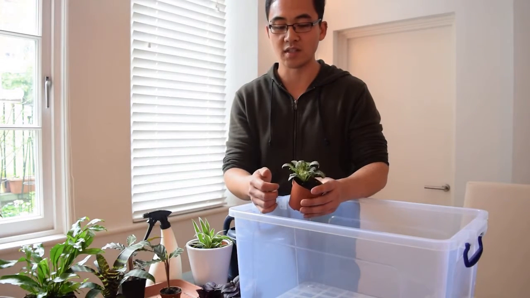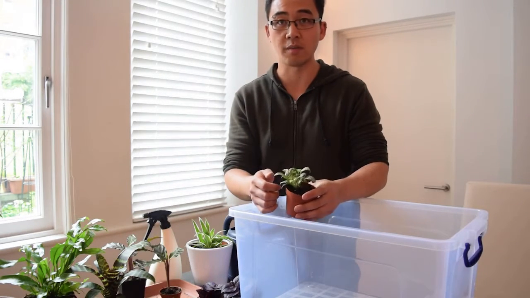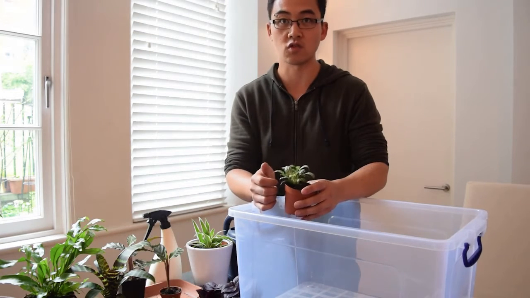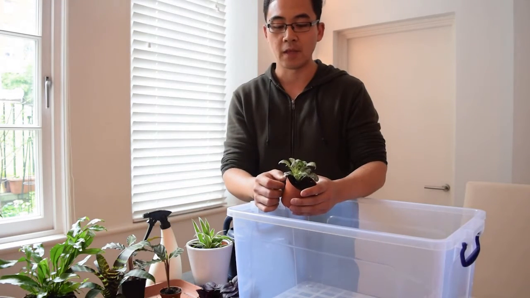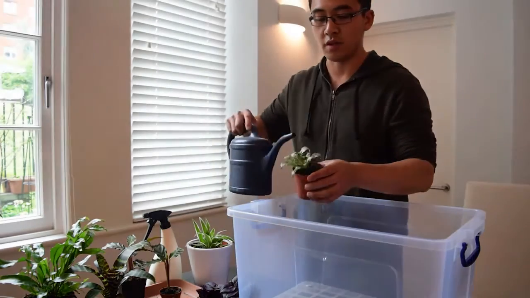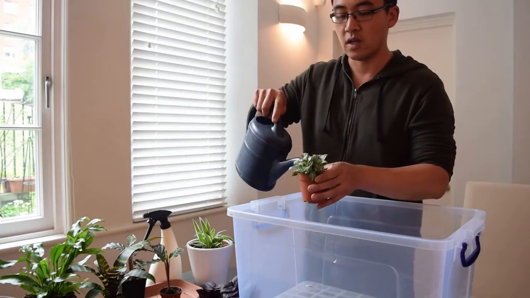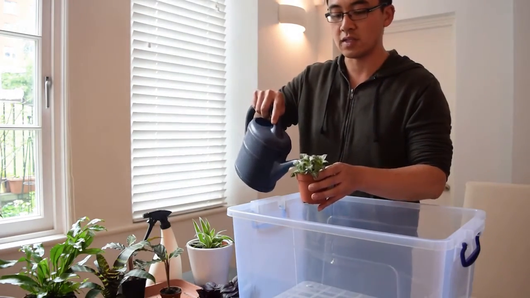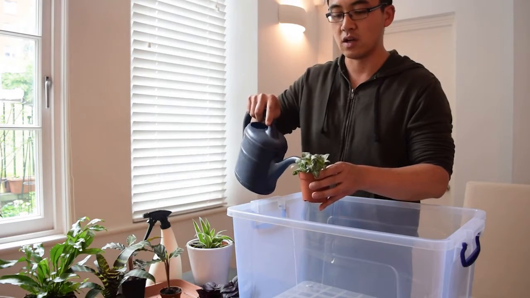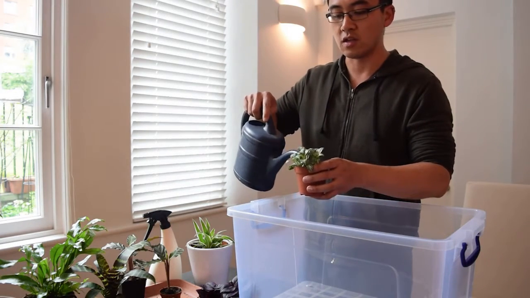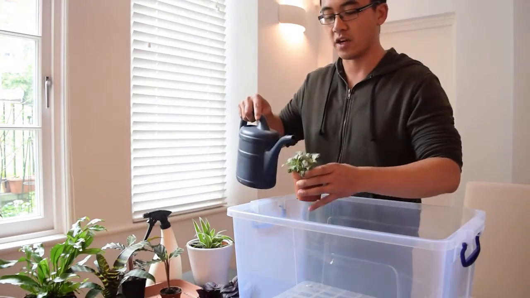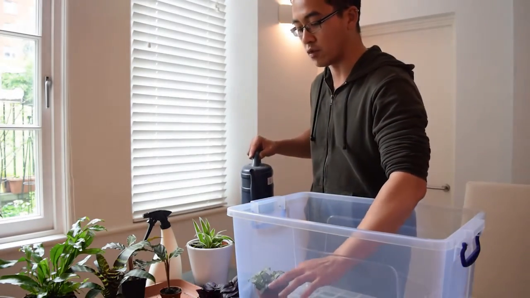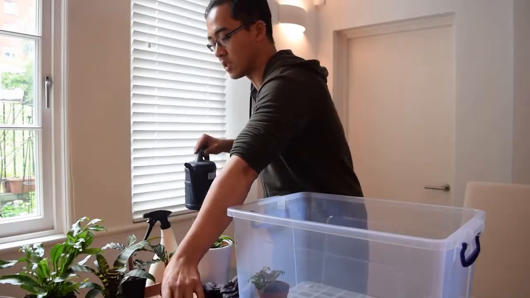Once it's adapted a bit to a more humid environment, the leaves are probably going to be quite a bit softer. So we're going to water them in and then put them into the box here. For the first few days, I'm just going to leave the box uncovered so that the humidity is slightly higher, but not much higher than the room they've been growing in the last couple of days.